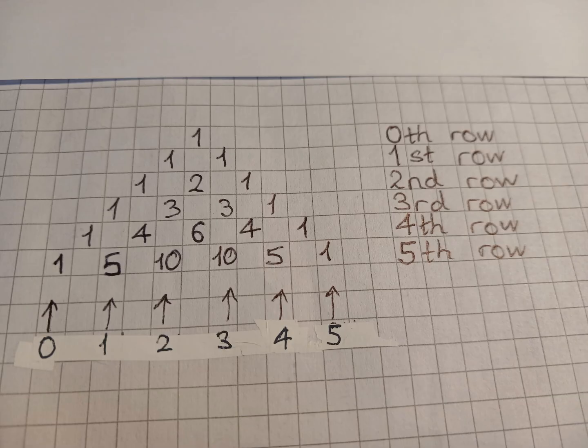Furthermore, we say that the very topmost tip of Pascal's triangle is the 0th row, and the leftmost element of a row is the 0th element in that row.